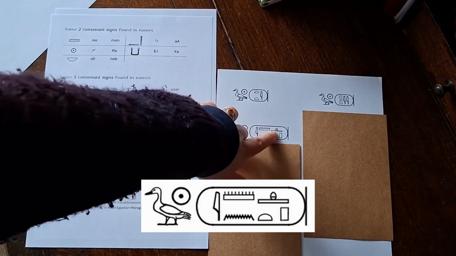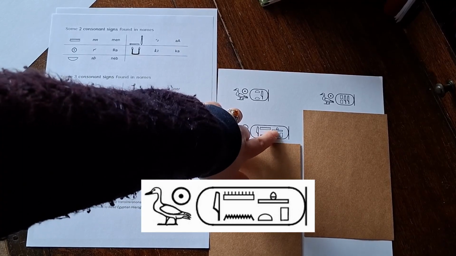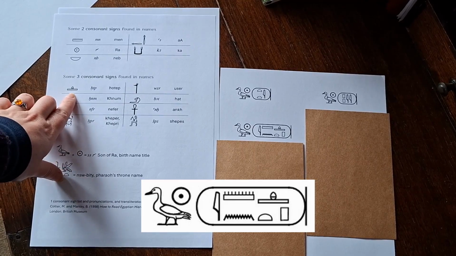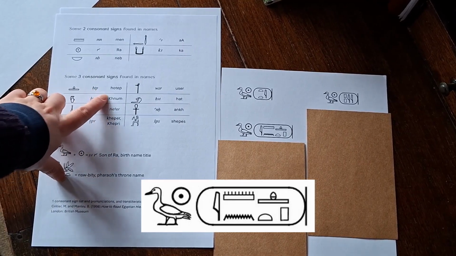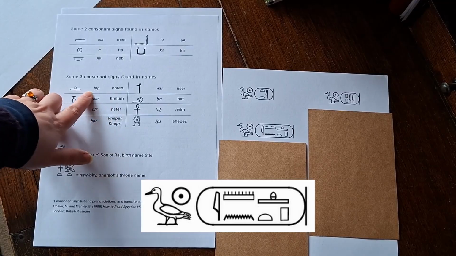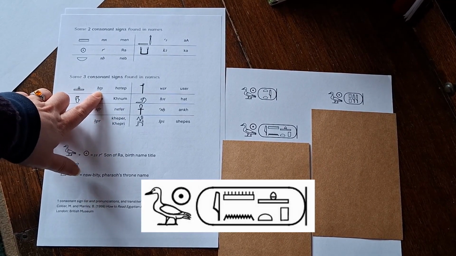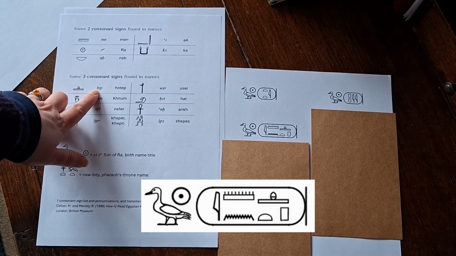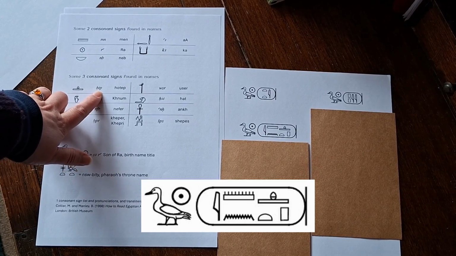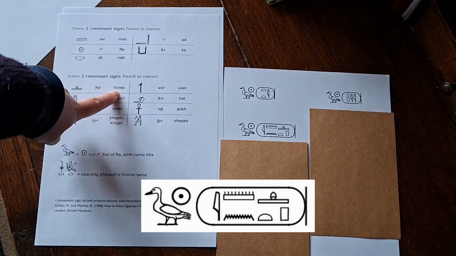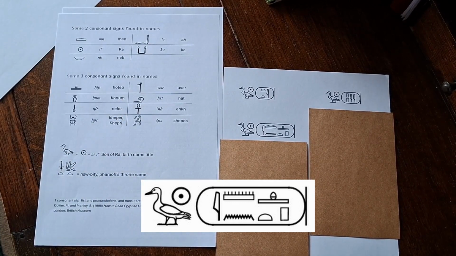And then we've got this long sign with this thing sitting on the top. That's Hotep or Hetep. So this is a funny one because this is one of the ones where we would normally put E's in between the letters. H-T-P, Hetep, but we actually pronounce it Hotep. Don't ask me why.